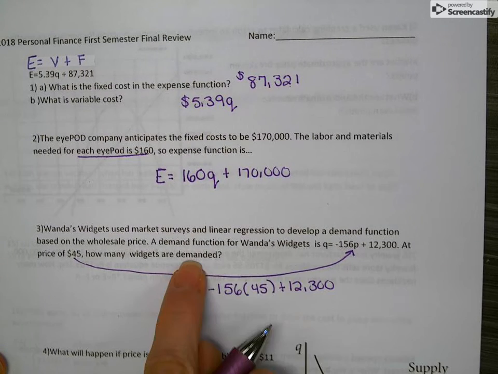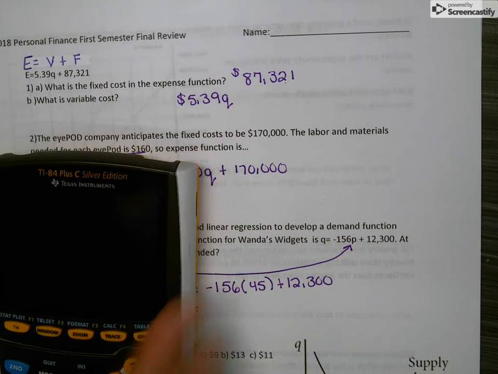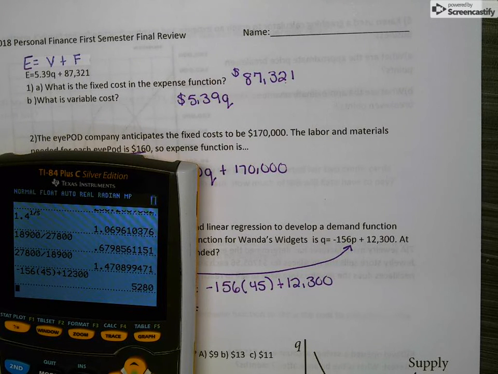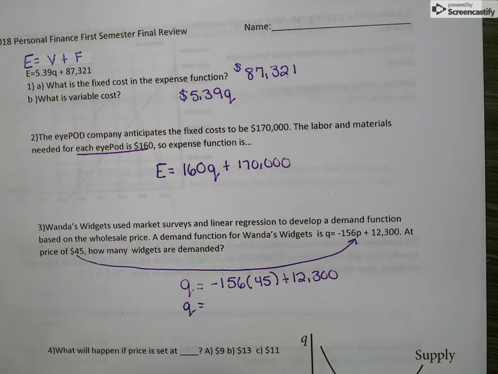So the quantity demanded would be negative 156 times 45 plus 12,300. And that gives me 5,280.